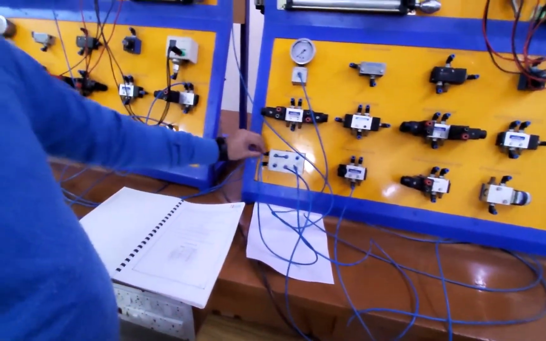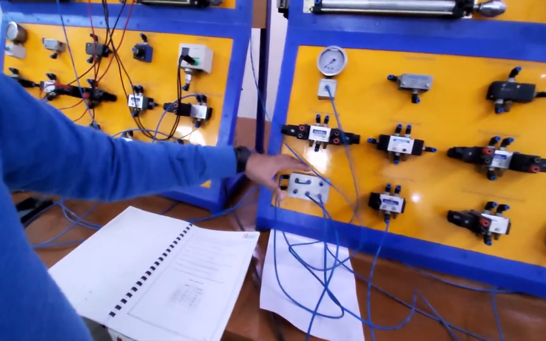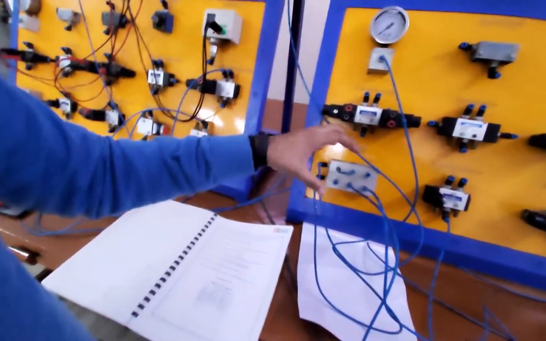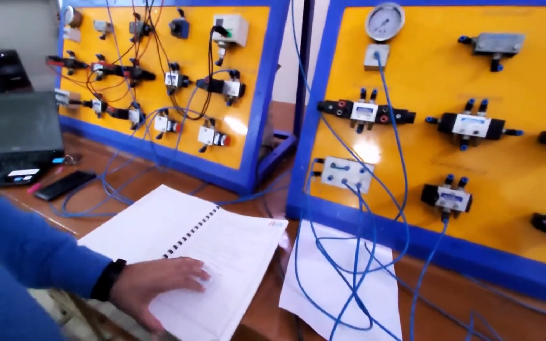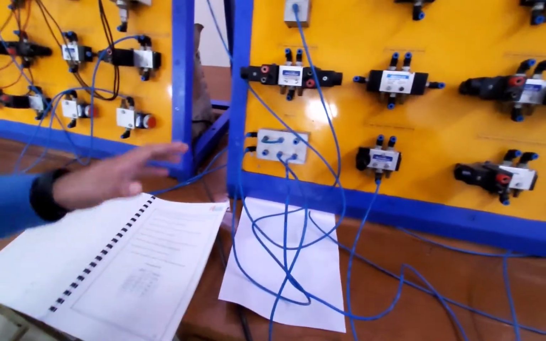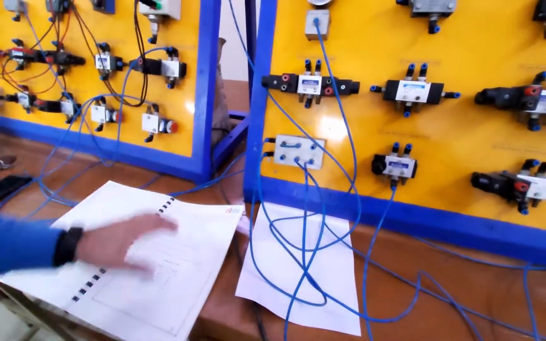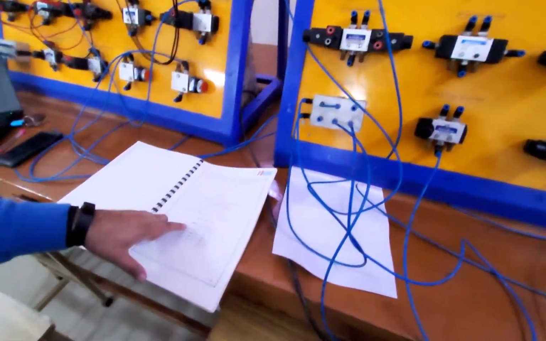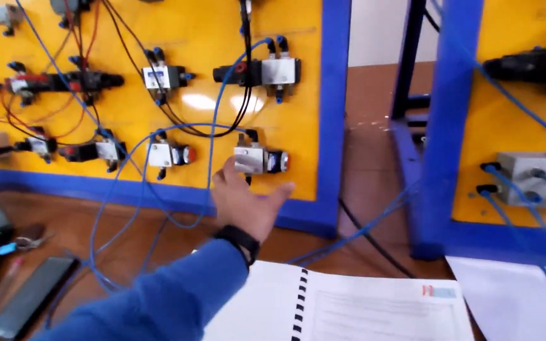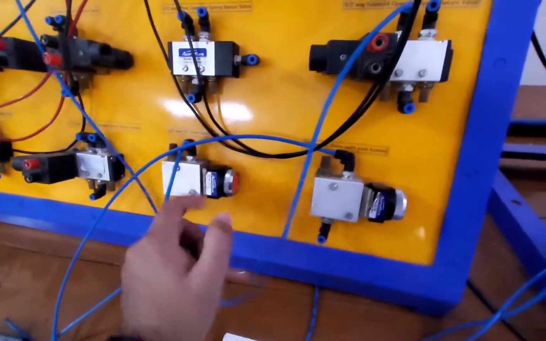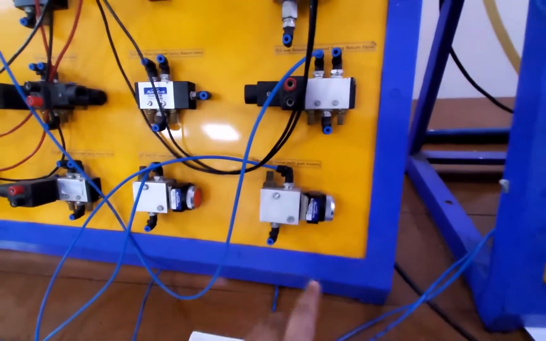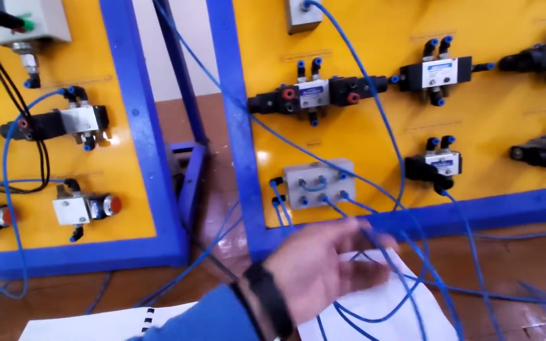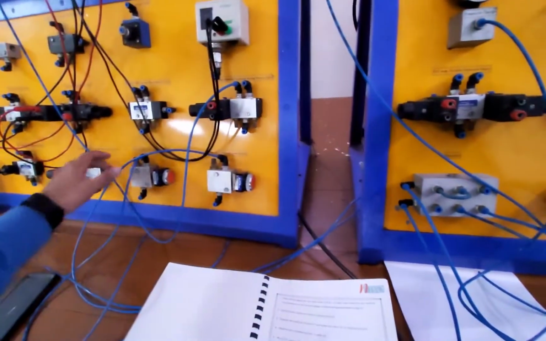The FRL output connects to this manifold, and this manifold splits the compressed air into several parts. First, in this experiment we need two switches. Suppose this is V1 and V2. For this V1 and V2 I use two push buttons. This is V1 and this is V2. Connect the manifold output to these valves.